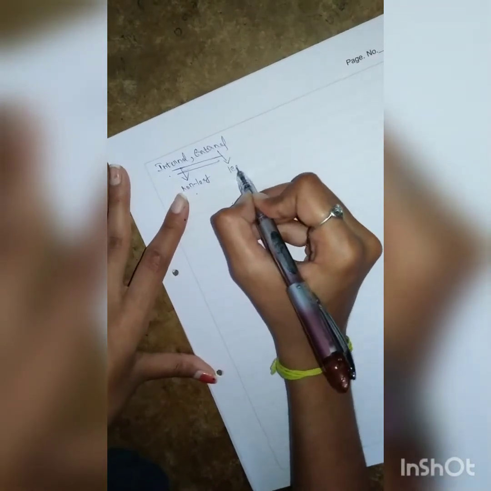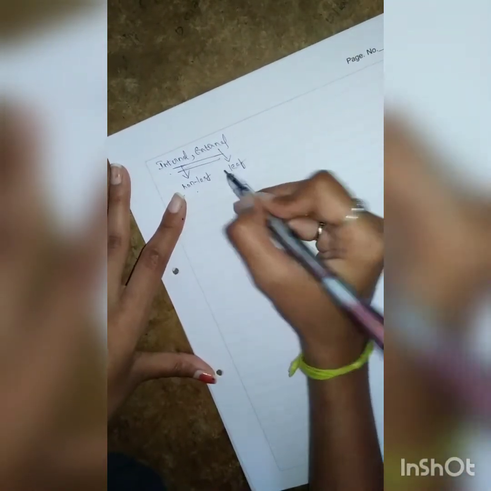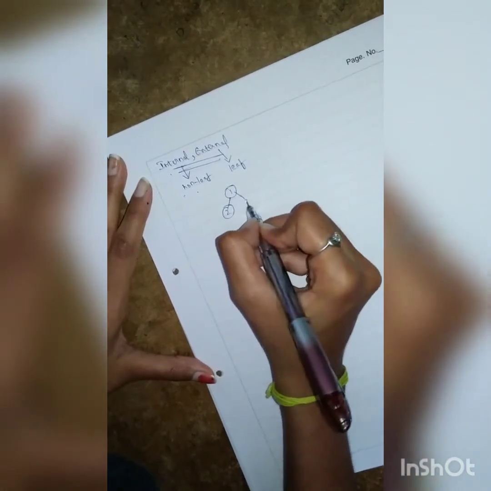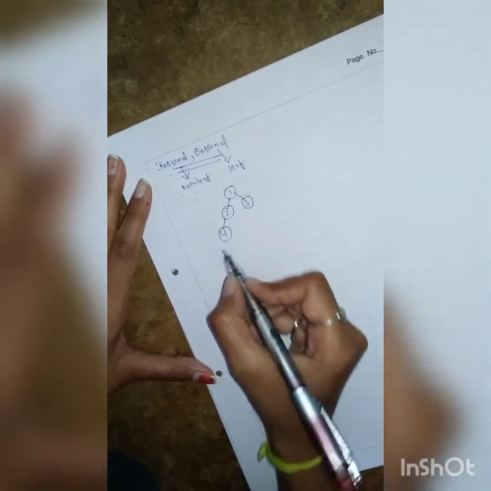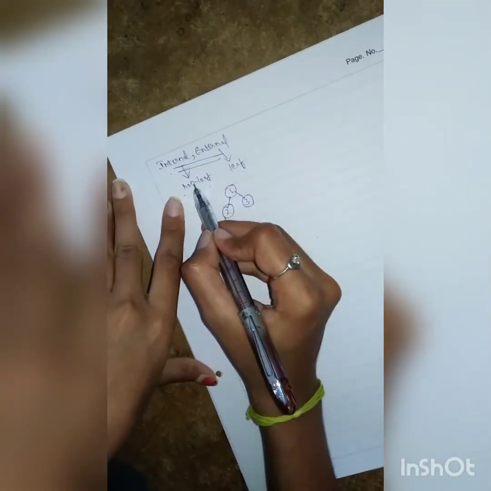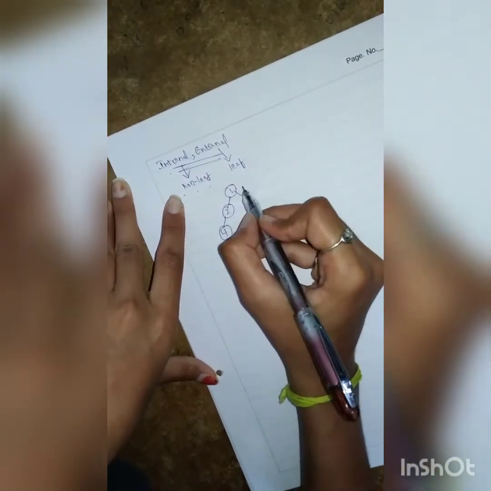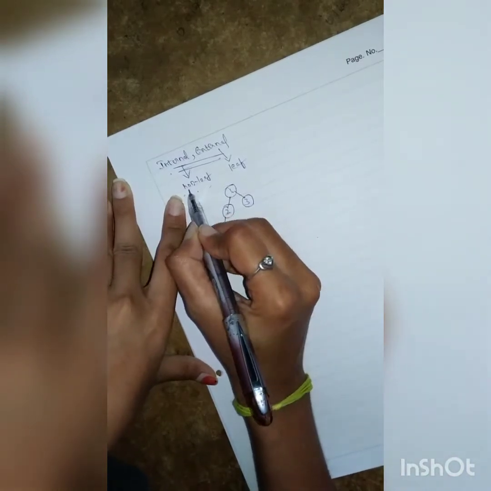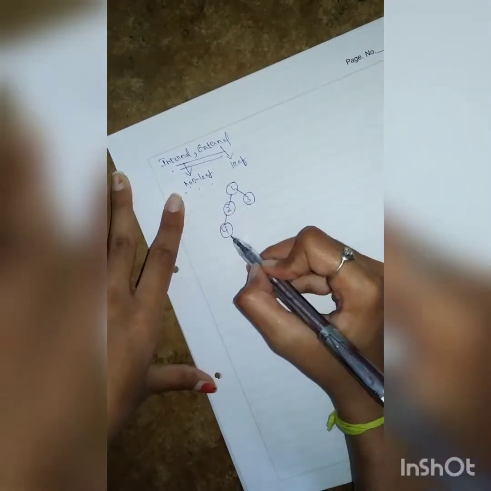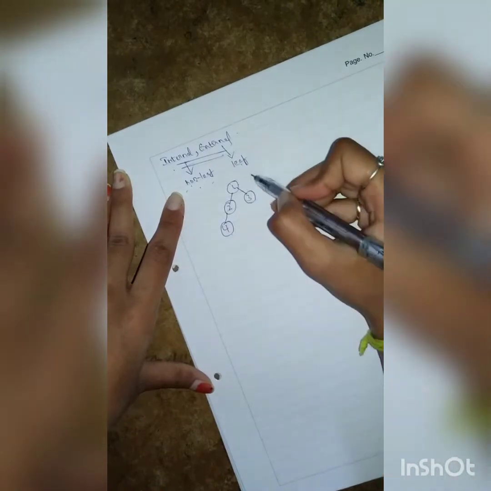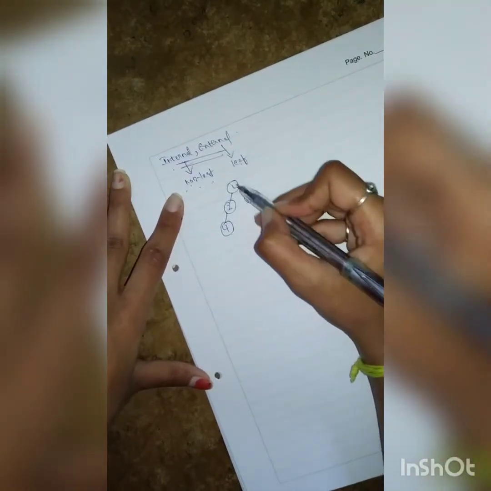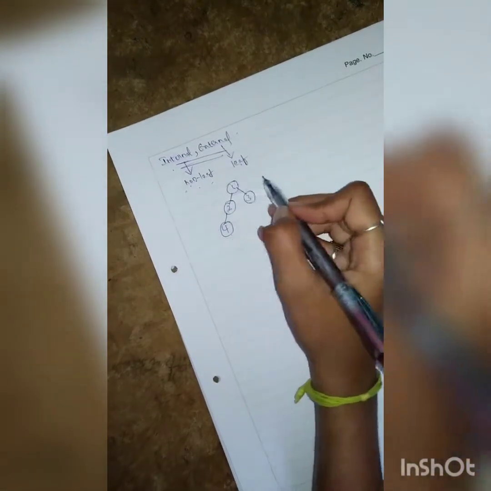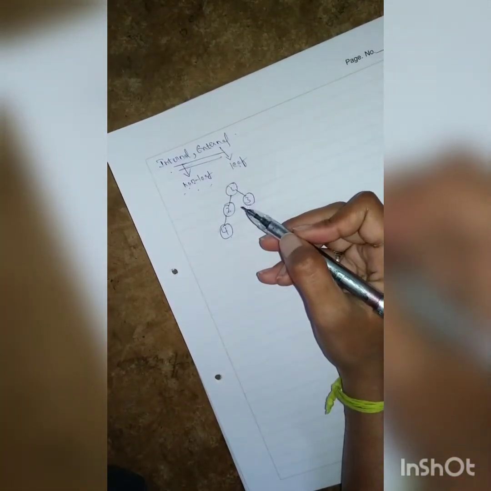External nodes are nothing but leaf nodes, that is, nodes which do not have children. Now consider nodes 1, 2, 3, 4. Here 1 is a non-leaf or internal node. 2 is a non-leaf or internal node. But 3 and 4 are leaf nodes or external nodes, that is, 3 and 4 don't have children, and 1 and 2 have children. This is what is called internal and external nodes.